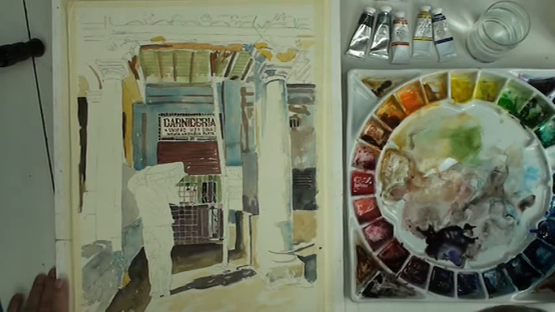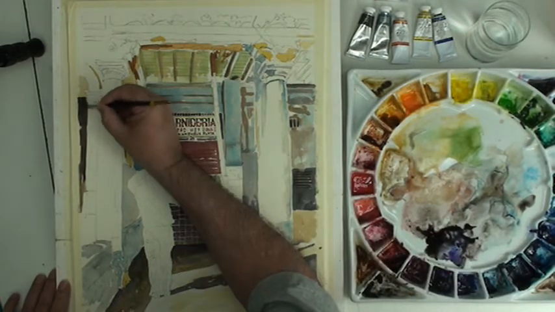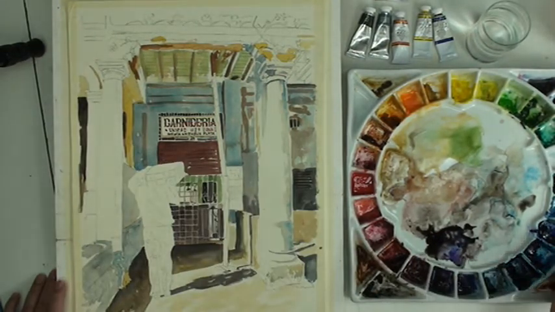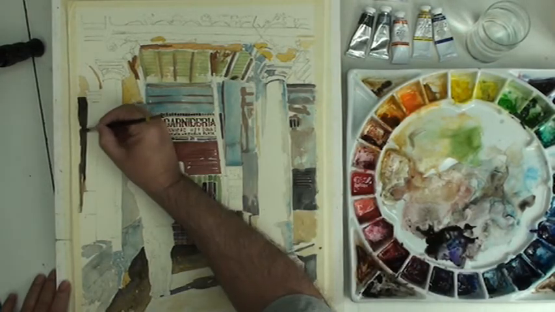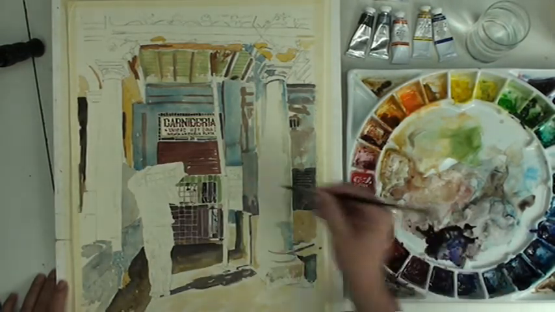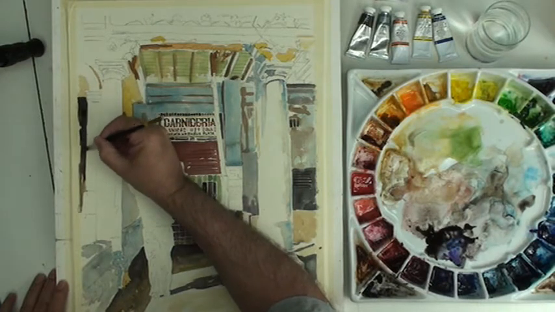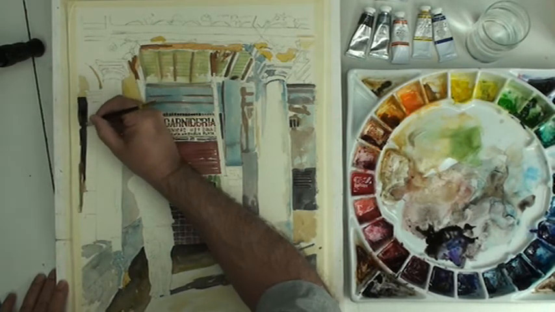I'm using a little sepia, a mixture with a little ultramarine dropped in here, just so it's not one pigment that defines the dark.